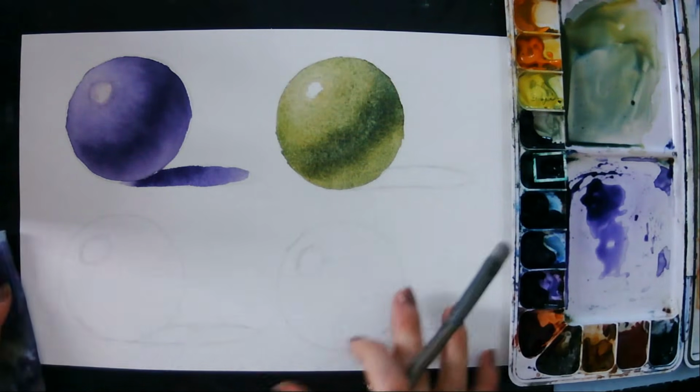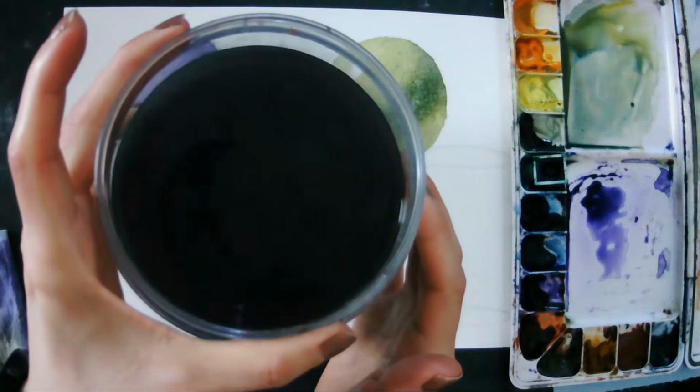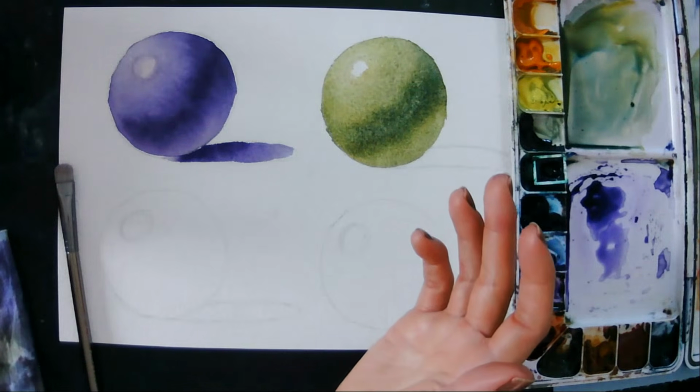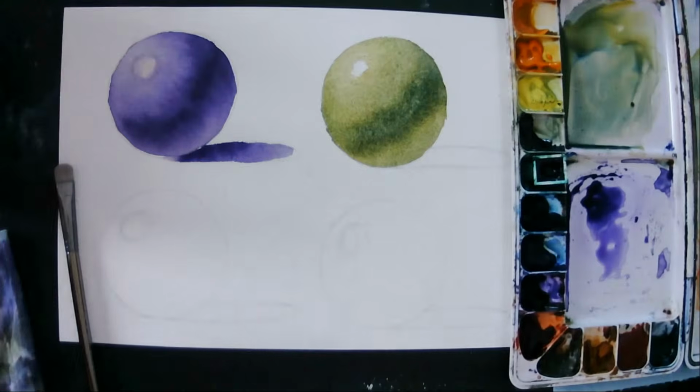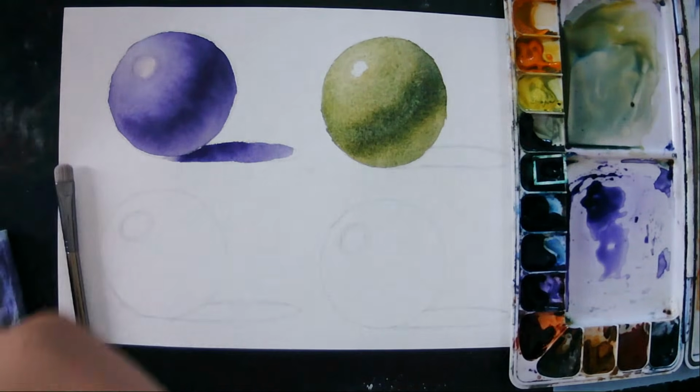Okay. So I'm going to go ahead and change my water because this is what my water is looking like right now. And we need to work on the complementary color scheme right now. And I don't want this to affect my colors. So I'll be right back. And if you have any questions, let me know.